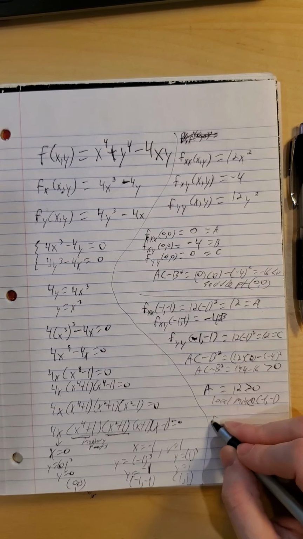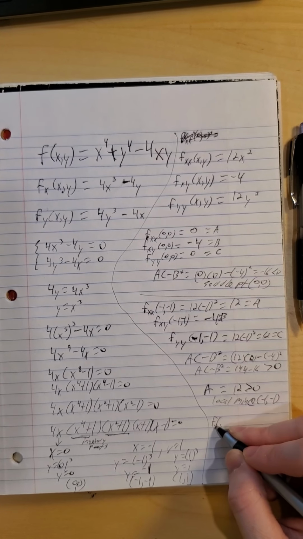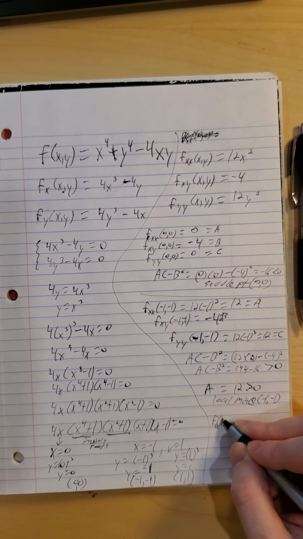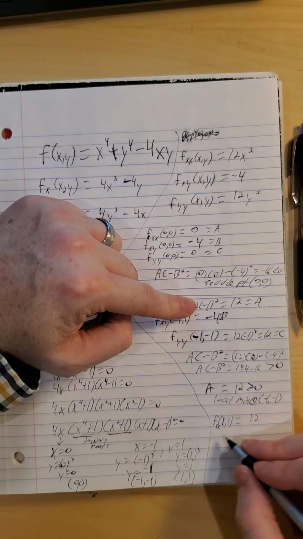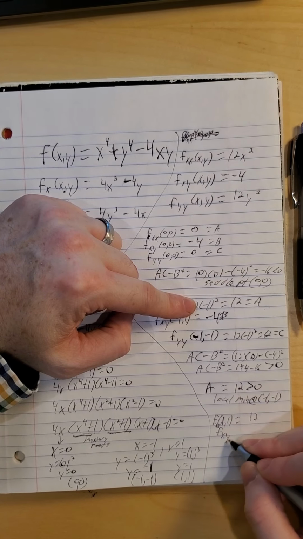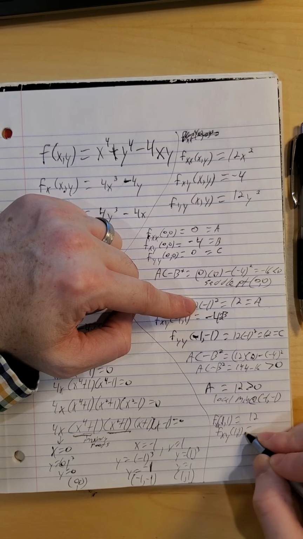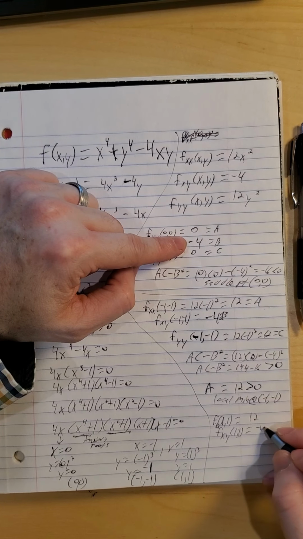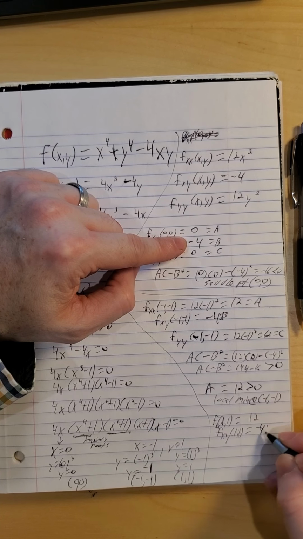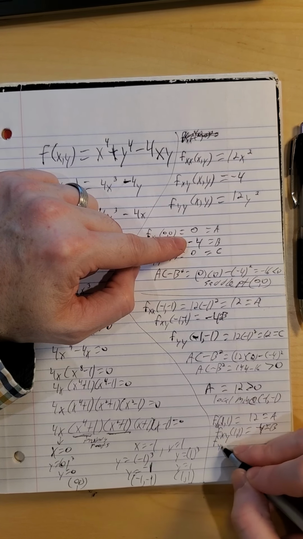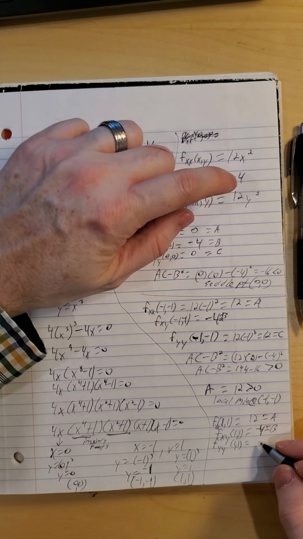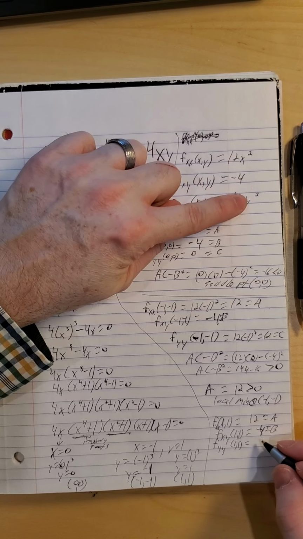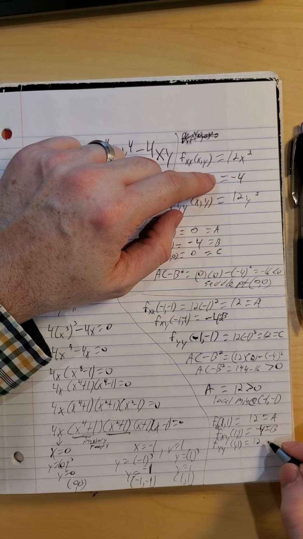And then we can finish it off with the ones. So f sub xx at 1, 1 is 12. F sub xy at 1, 1 is the negative 4 no matter what. That's our b. 12's our a. Sub yy at 1, 1, 12 times 1 squared is still 12.